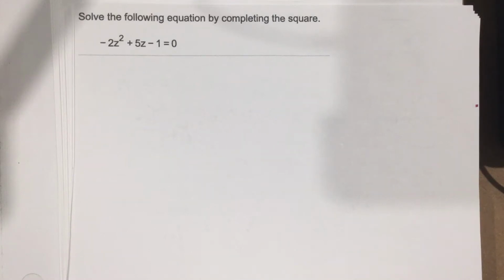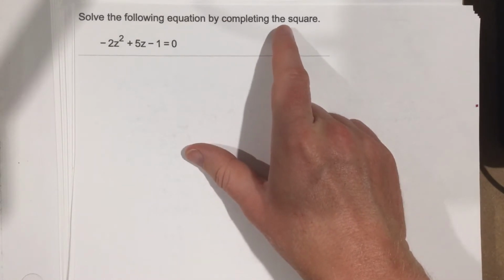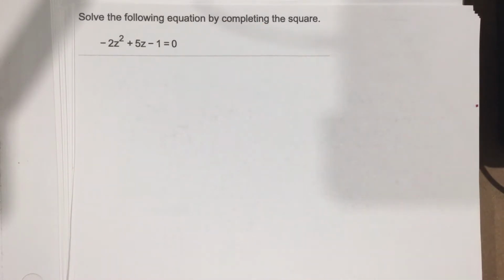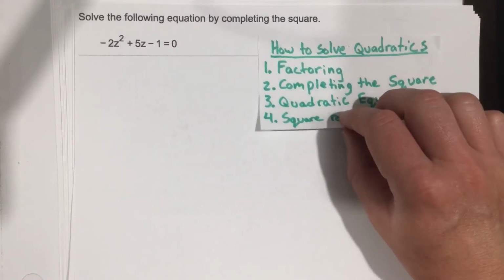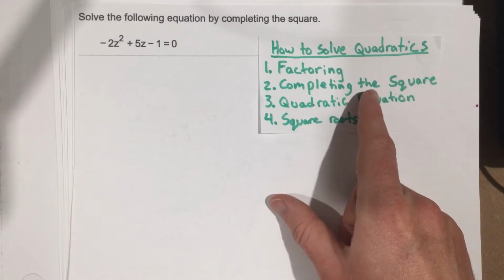This is problem number 4 from section 3.2. In this problem, they want us to solve the following equation by completing the square. So because they want us to use completing the square, we can ignore the other 3 ways to solve quadratics. We're just going to specifically look at completing the square.